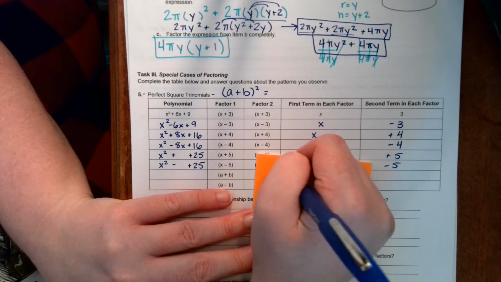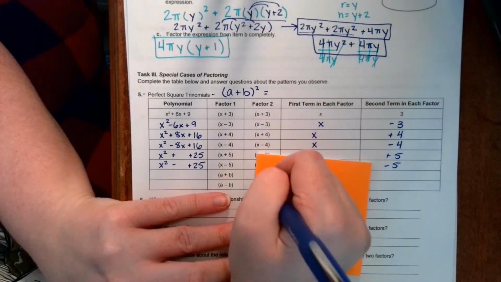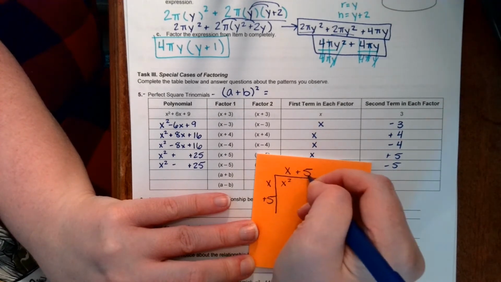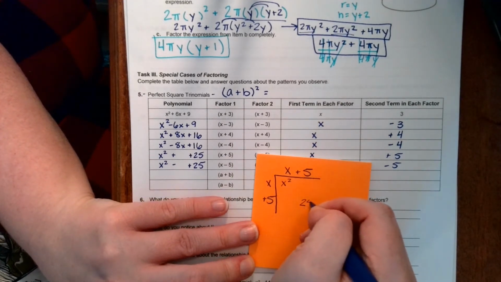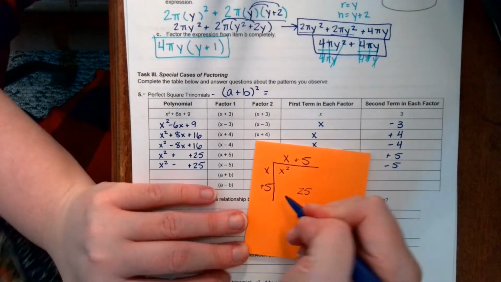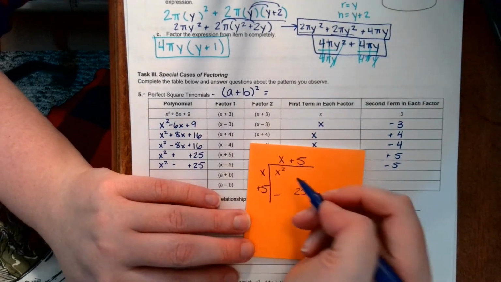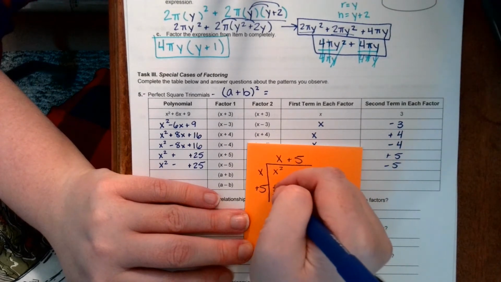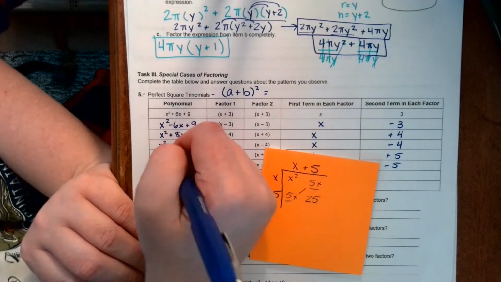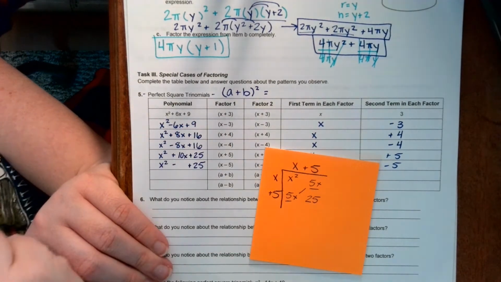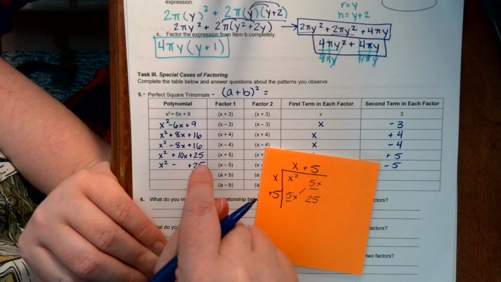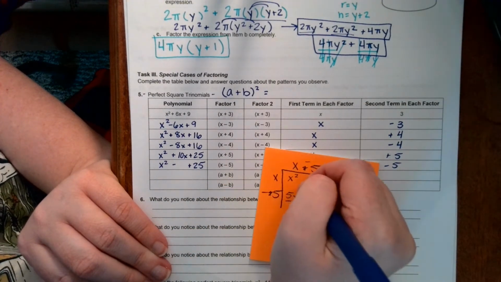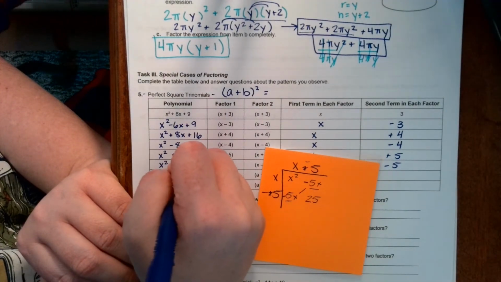And we know we're going to multiply x and x to get x squared. We know we're going to multiply 5 and 5 to get 25. And we know that these are going to be two of the same thing. So we're going to have to do x times 5, which is 5x, x times 5, which is 5x. Add those together and get 10x. And here, if we change these to negative, that's going to change these signs to negative, which is going to make this a negative 10x.